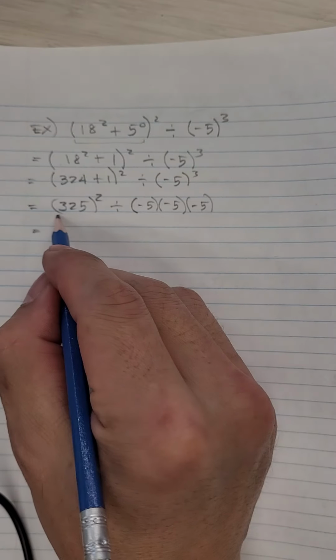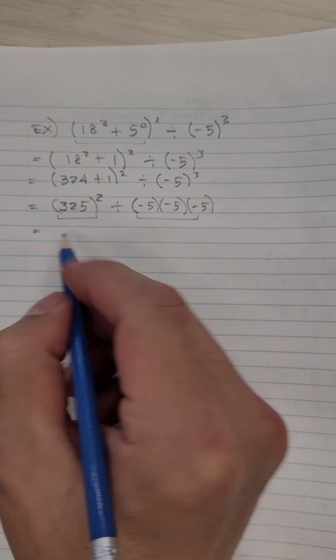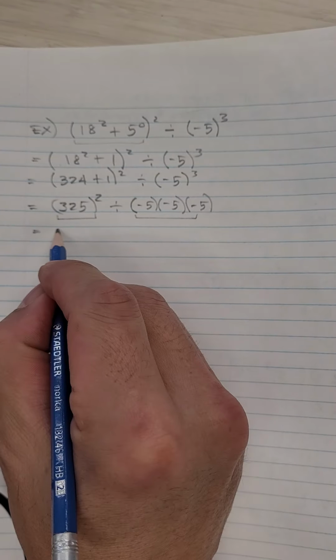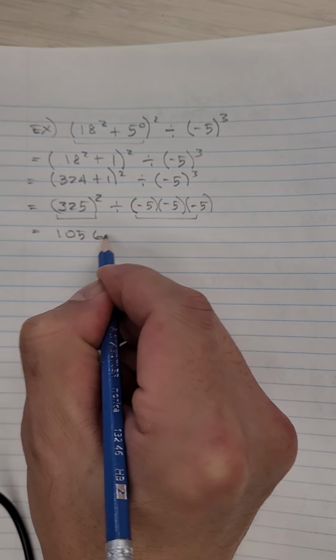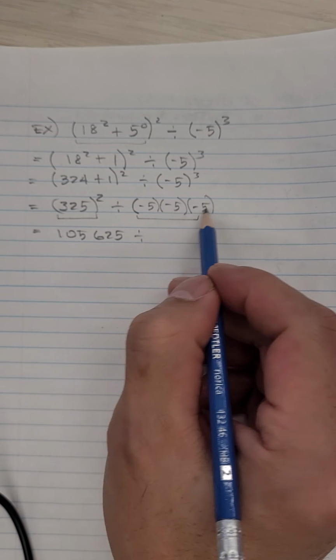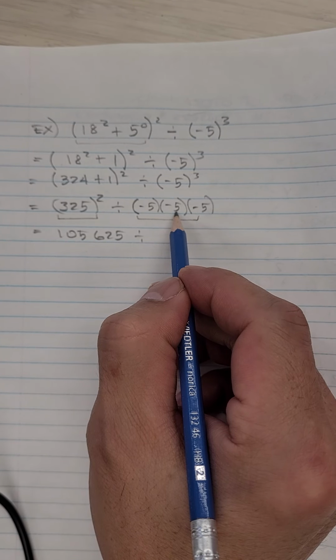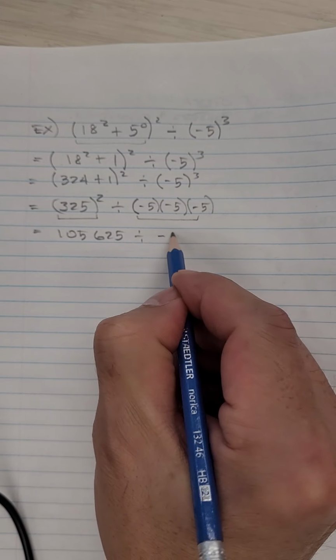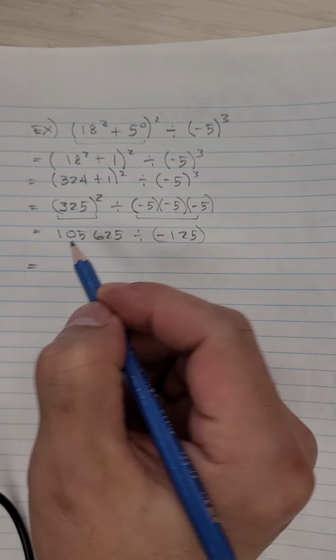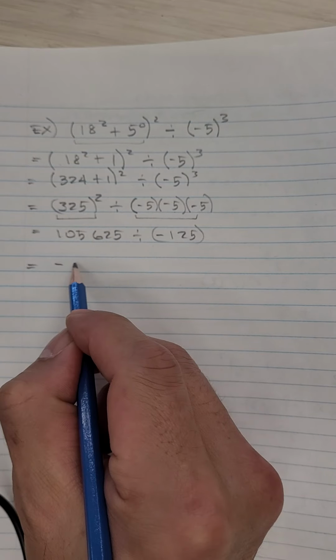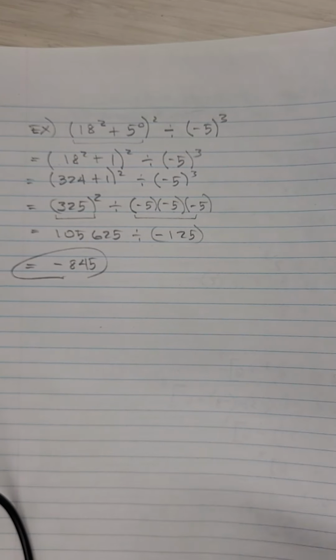Why don't we just do this, we'll square this one and then we'll multiply this one at the same time. In this case, it really doesn't matter. So 325 squared is actually a big number, 105,625, divided by, well, negative 5 times negative 5, that's 25, times negative 5 is negative 125. Again, please get to know how to use your calculator, because you're going to need it in this case. So after dividing this in my calculator, I got negative 845.